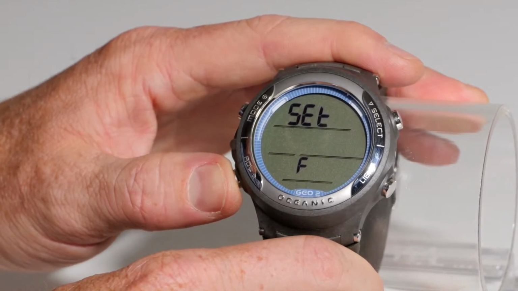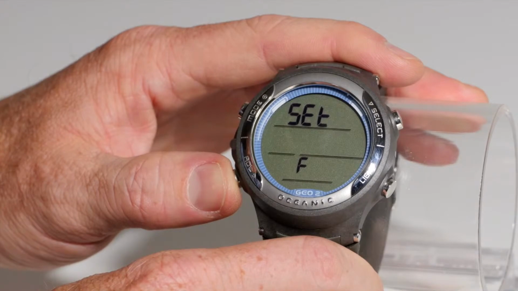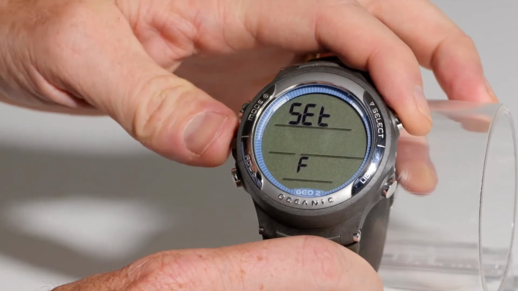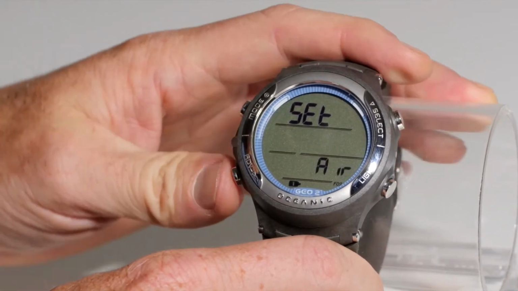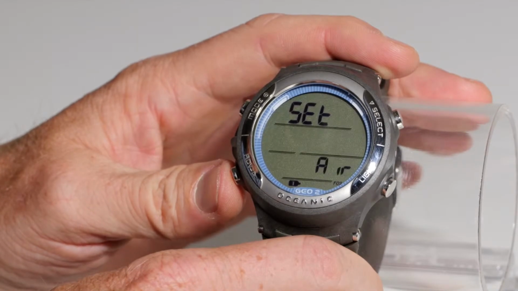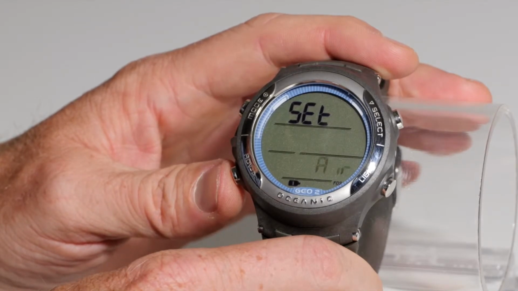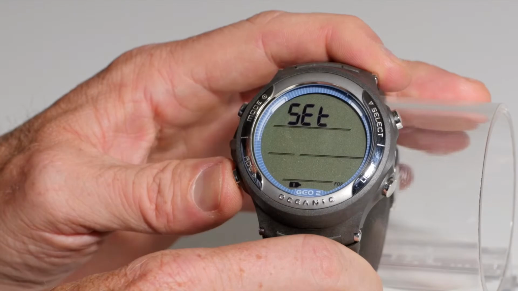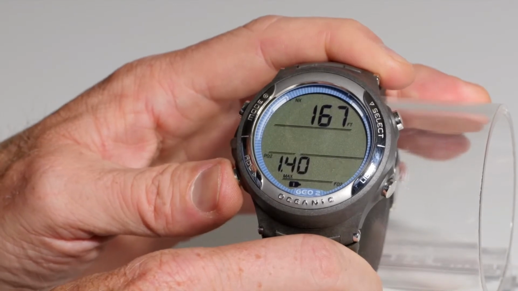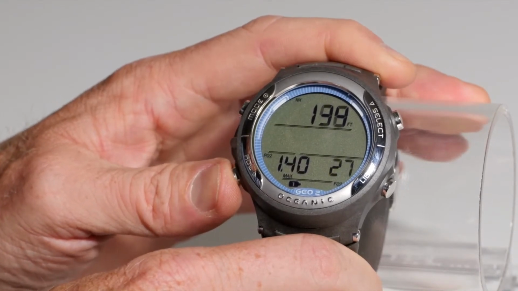Set F stands for the fraction of oxygen. If you're diving air, you do not need to enter this menu, but to set nitrox setting, you'll enter the menu by hitting the Select button. The icon on the bottom will show that you're in gas 1, and you can change the nitrox setting from air to whatever nitrox setting you analyze your tank at.